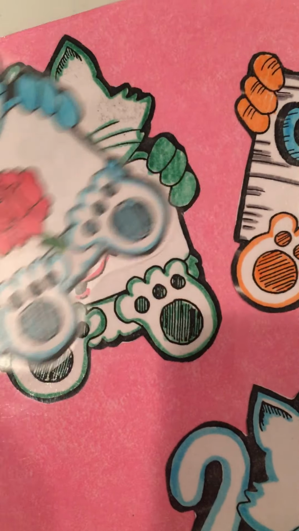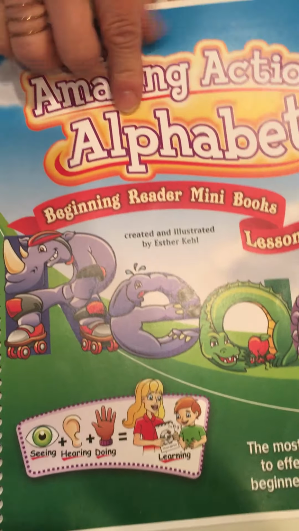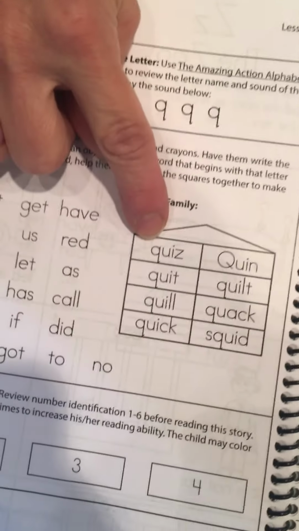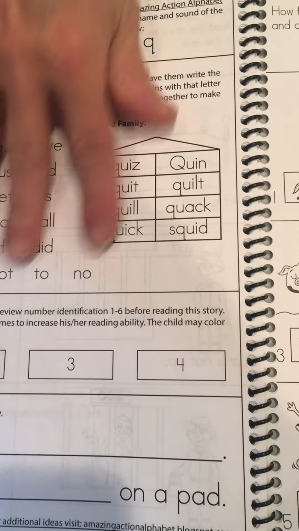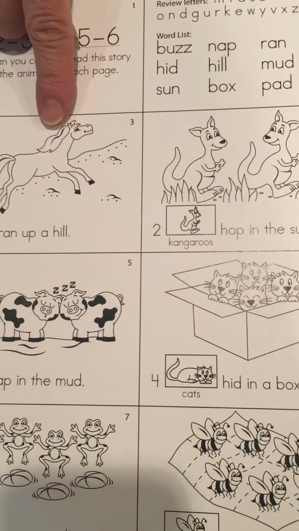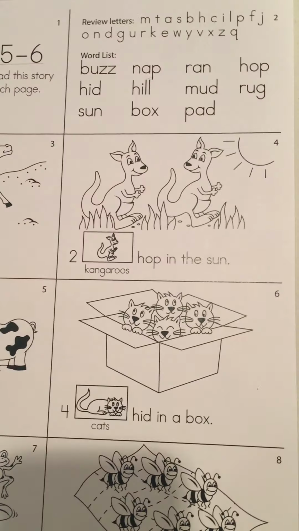Another thing I like to do at this stage, if you are using my Amazing Action Alphabet Beginning Reader book, you are on the last lesson. So you're reading words that start with a qu sound. You've mastered a lot of sight words, and now you're ready to read the last story. One horse ran up a hill, two kangaroos hop in the sun.